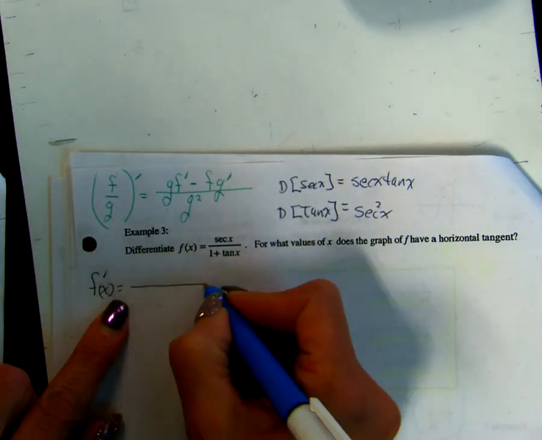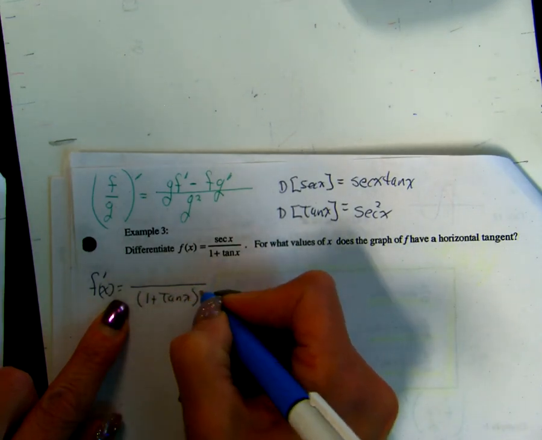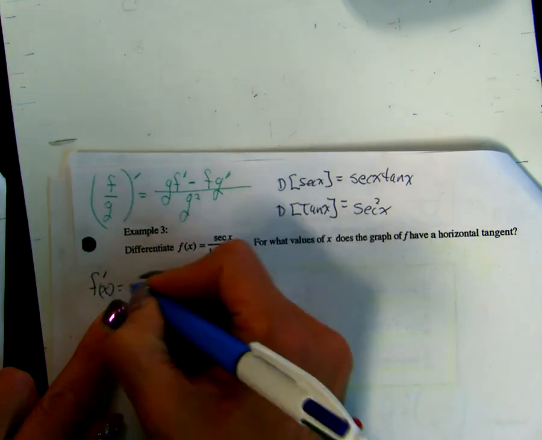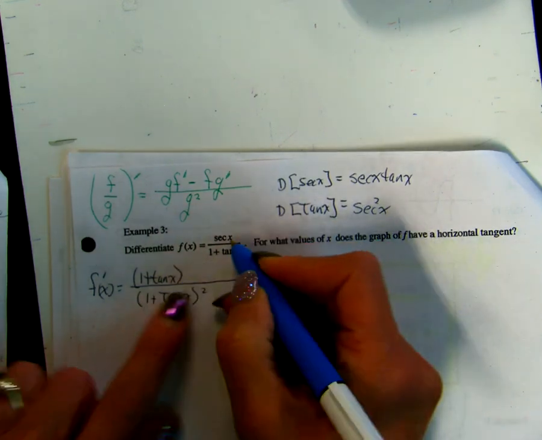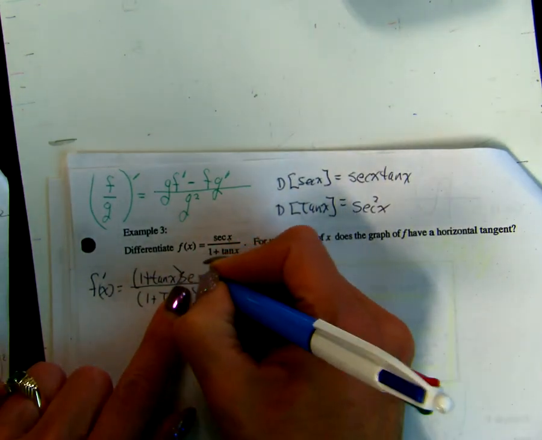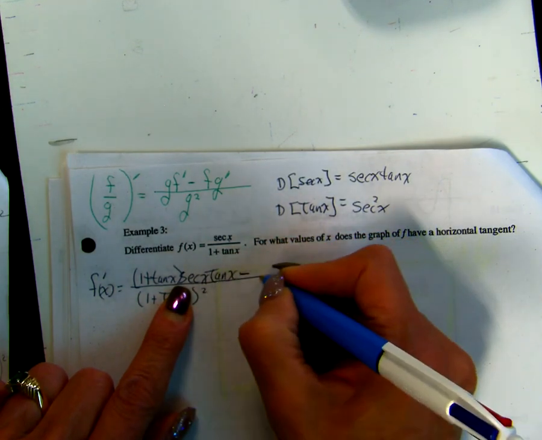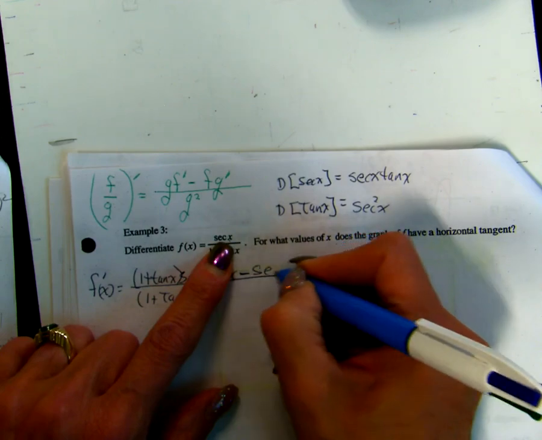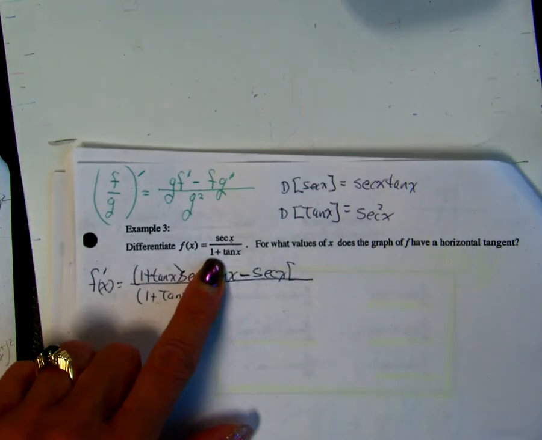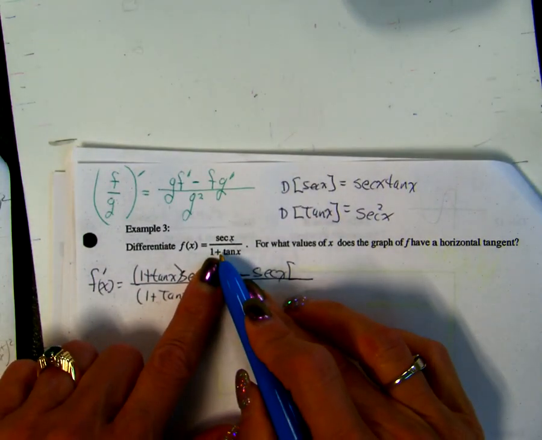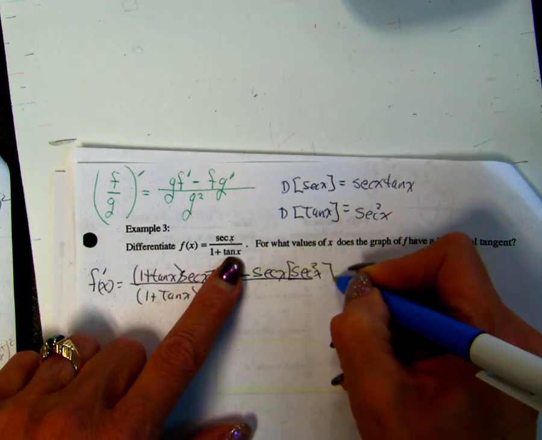Okay, so quotient rule, we need to find the derivative of this quotient of functions. So I'm going to have my denominator 1 plus tan x all squared. So quotient rule, low, 1 plus tan x times the derivative of secant, which is secant x tan x, minus the top, which is secant x, times the derivative of the bottom. What's the derivative of 1 plus tangent? Well, the derivative of 1 is 0, and the derivative of tangent is secant squared.